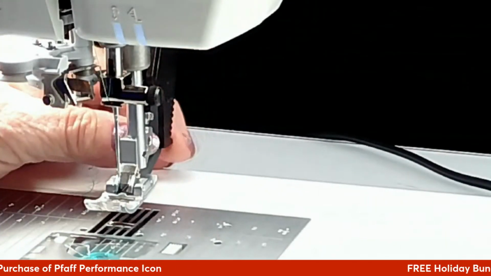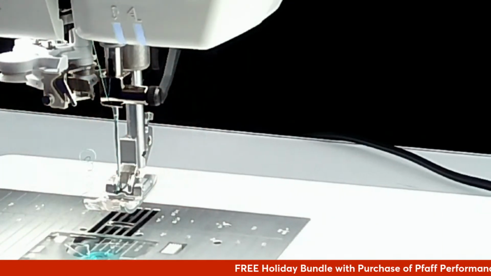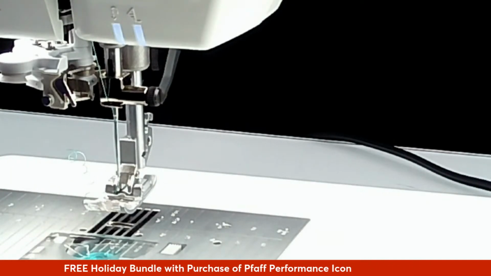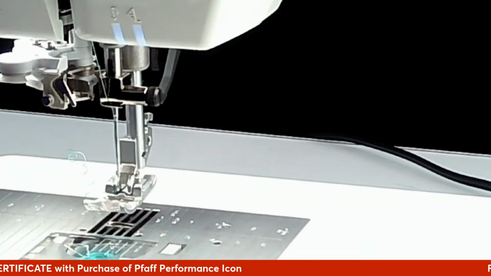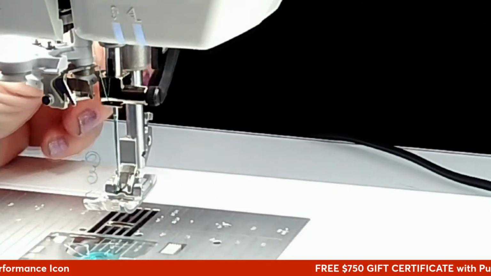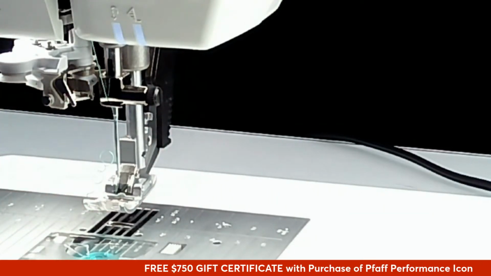Something that makes Pfaff very special, for over 50 years, we have had a built-in walking foot. And I personally think it works better than anybody else, because we were the original people that came up with the built-in walking foot. It's called the IDT. And all you have to do to engage it is pull it down like that. And now your walking foot is ready to go.